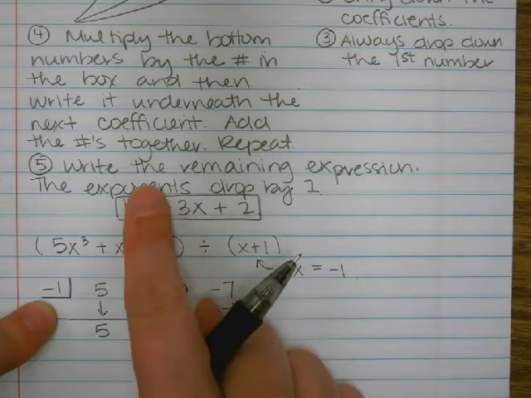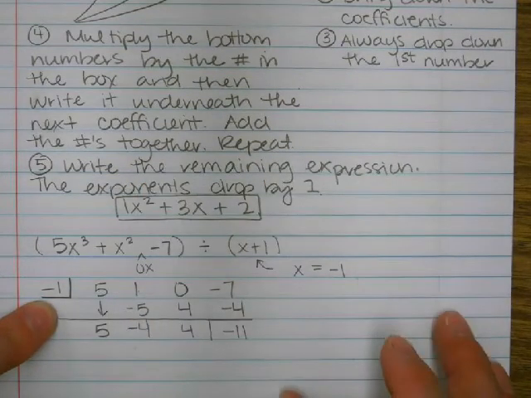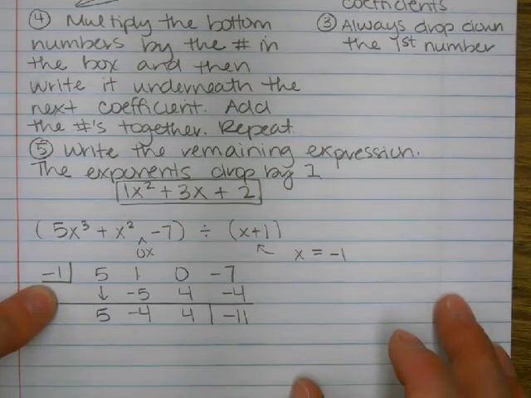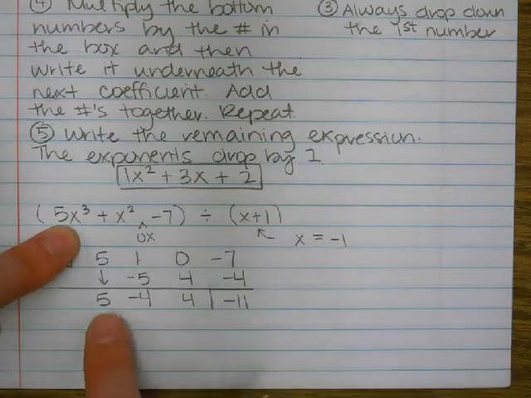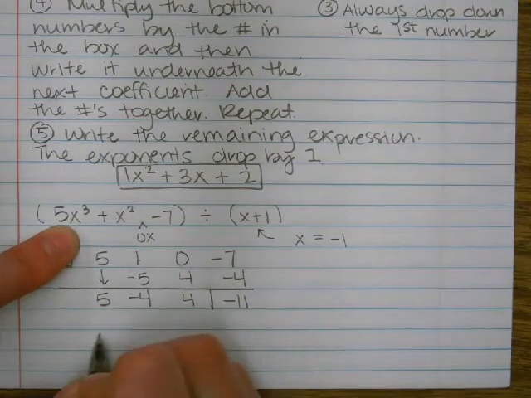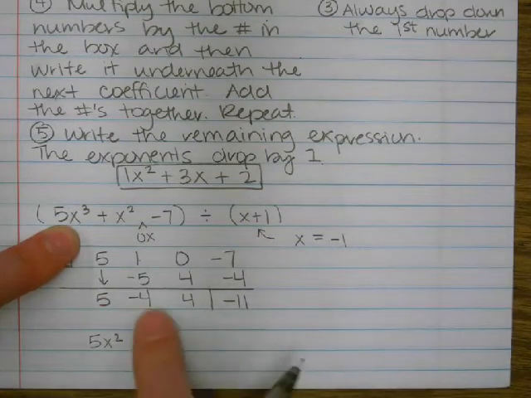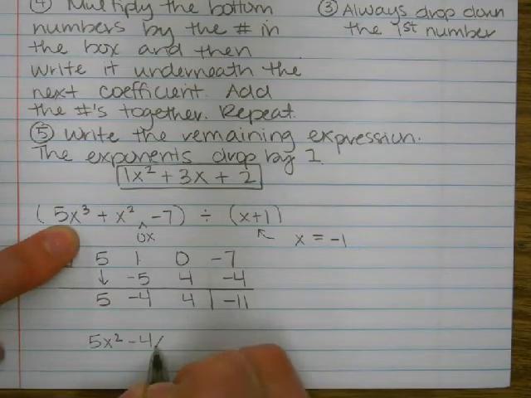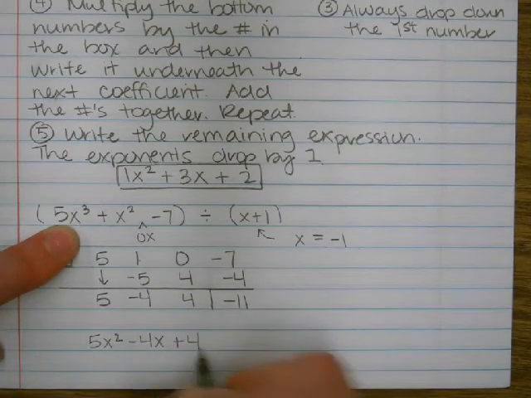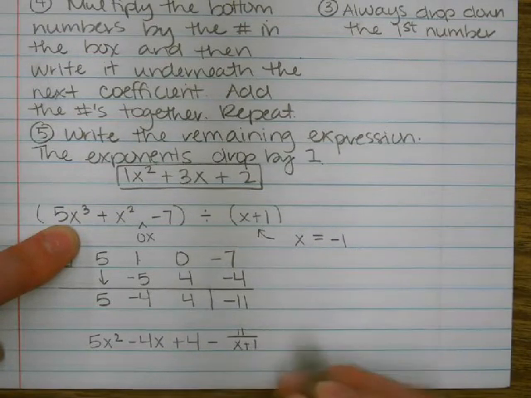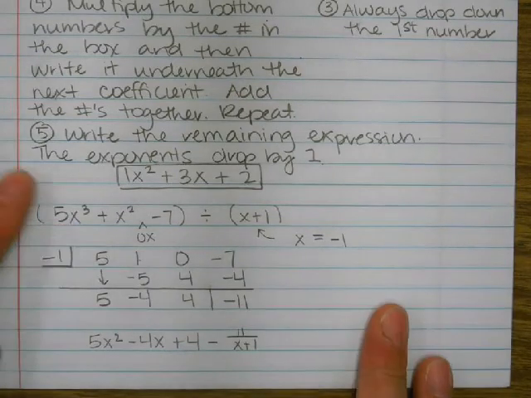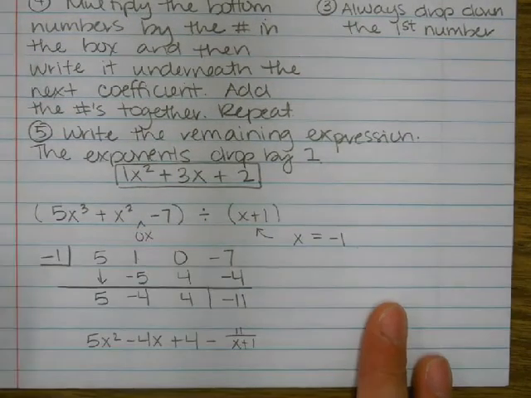So last, I'm going to write the remaining expression, and the exponents should decrease by 1. They should drop by 1. So if this is an x to the third, then I'm going to write 5x squared minus 4x plus 4. And then this must have been my fraction, so I've got minus 11 over x plus 1, because x plus 1 is what we would have been dividing by if we were doing polynomial long division.